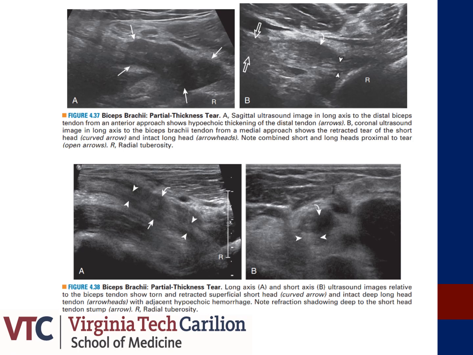These images represent a partial thickness tear of the biceps tendon. Both demonstrate a tear of the short head and an intact long head. I think the best image to see this is figure A, where you can see the intact portion attaching to the radial tuberosity and you see the torn short head.